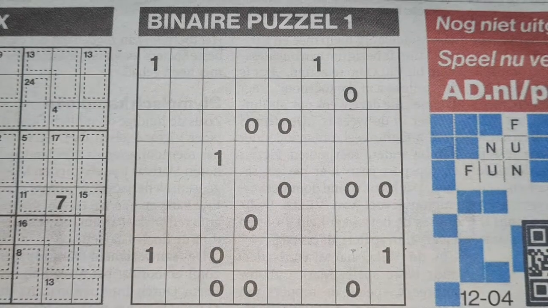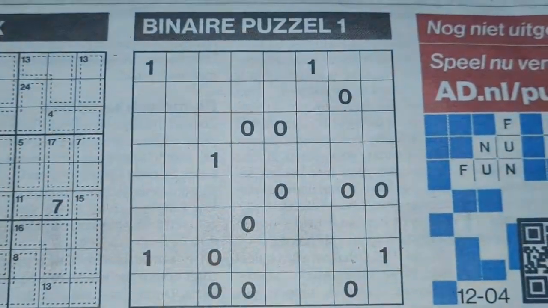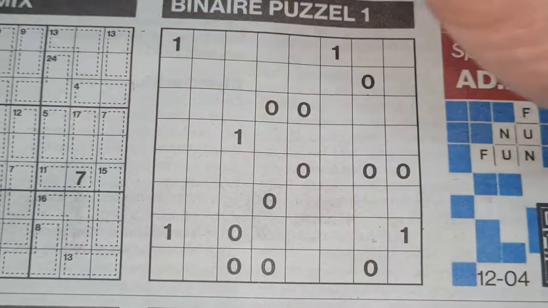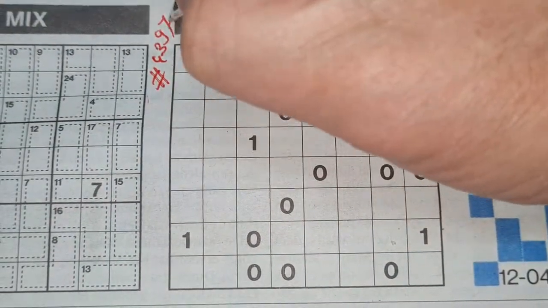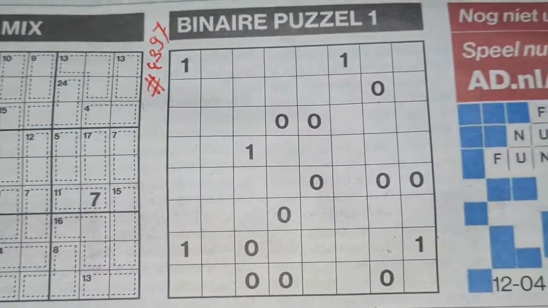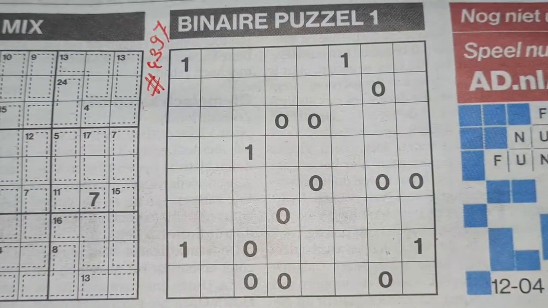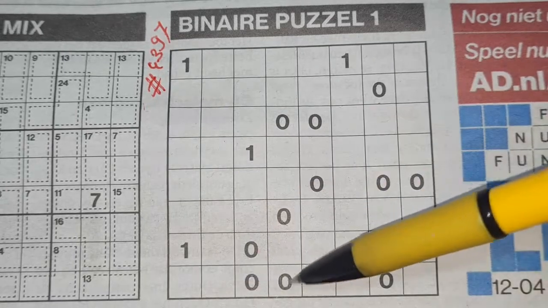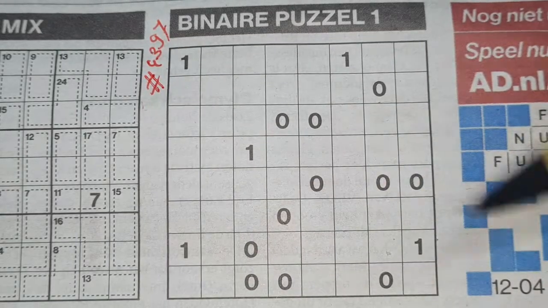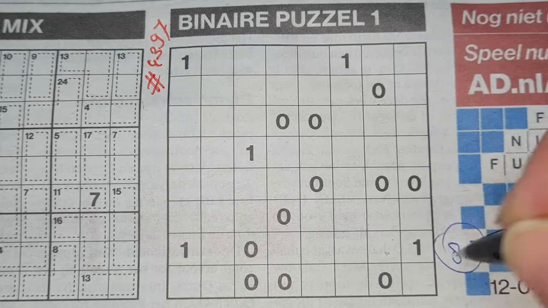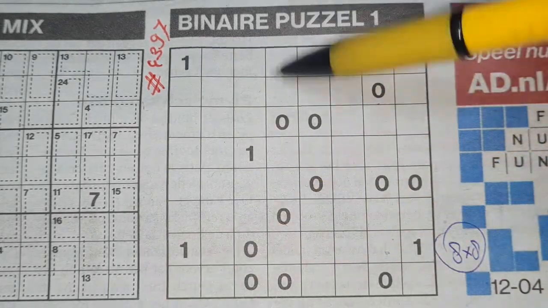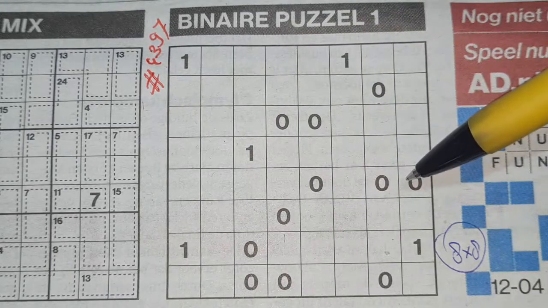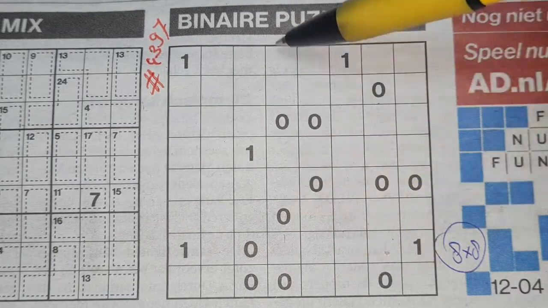Puzzle number 4397. Okay. And what kind of binary puzzle is this one? Let me count the boxes. 1, 2, 3, 4, 5, 6, 7, 8. It's an 8 by 8 binary puzzle. That means in a row or in a column there are always 4 O's and 4 1s.